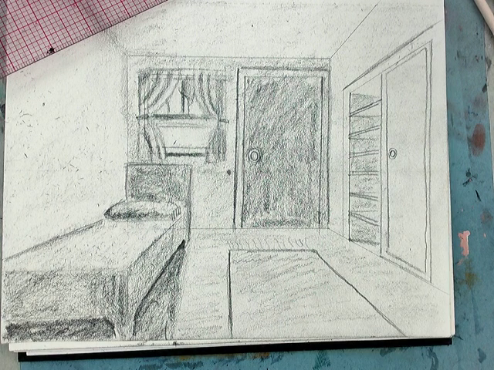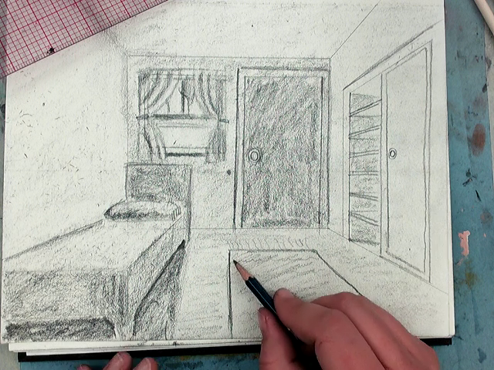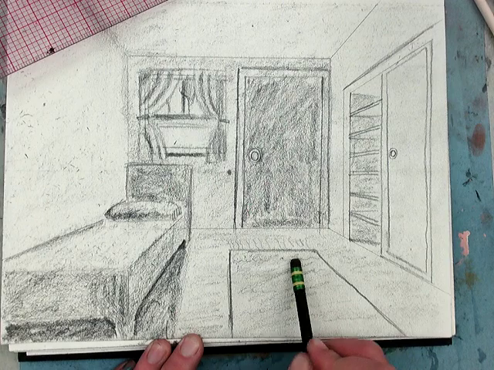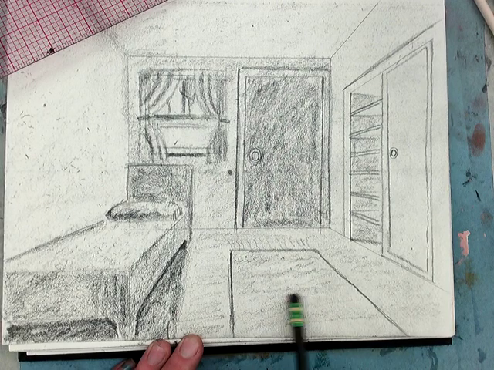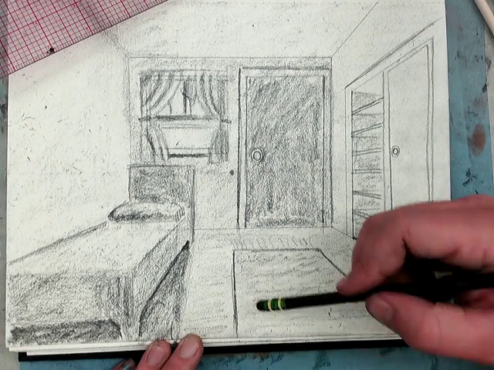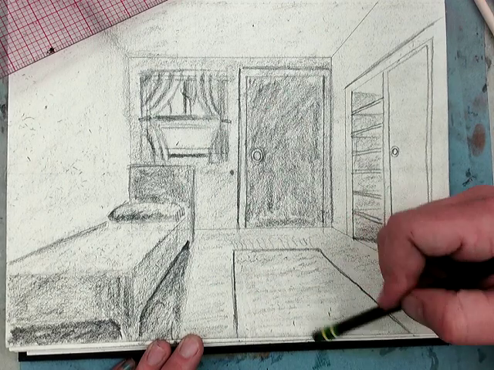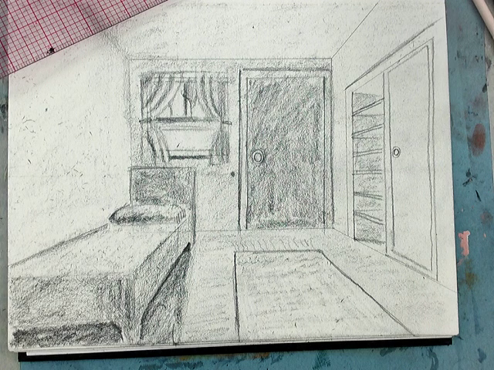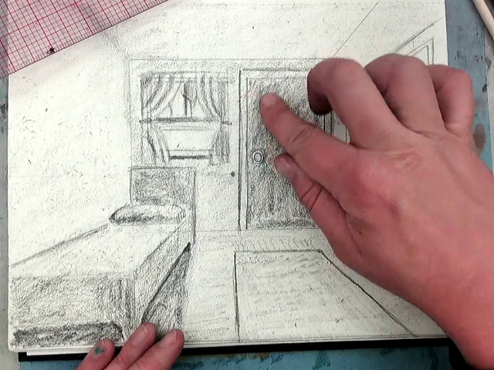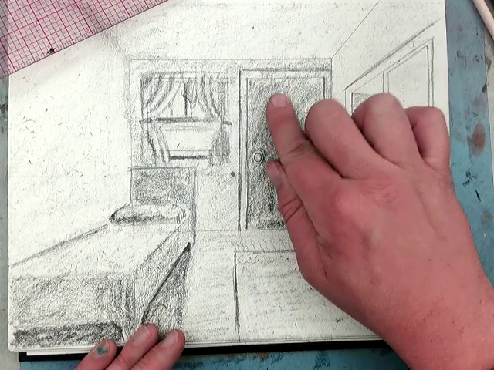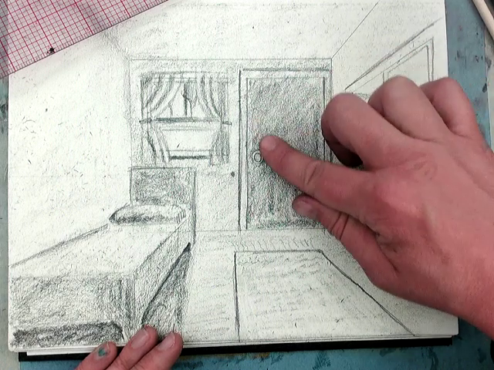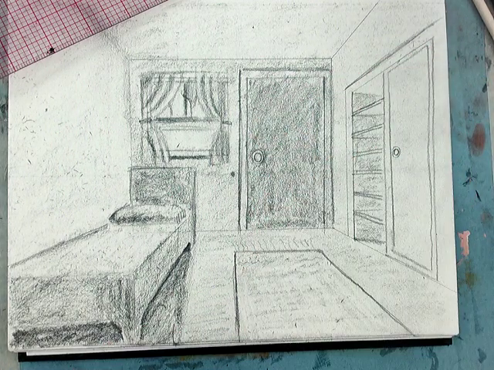Alright, there we go, something like that. Not too shabby. I want a smoother paper.